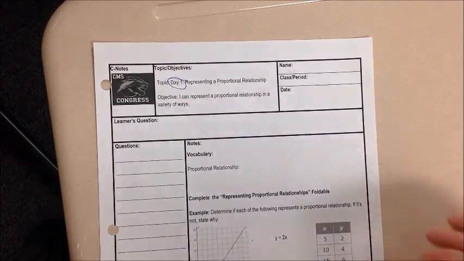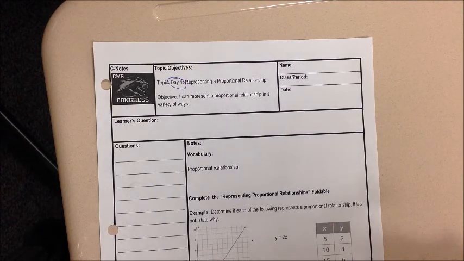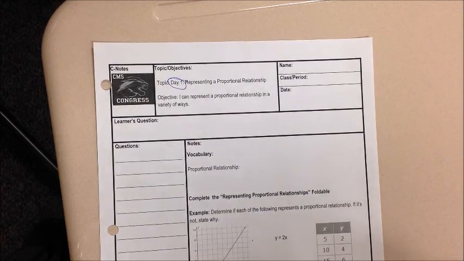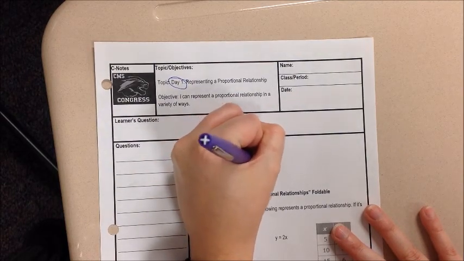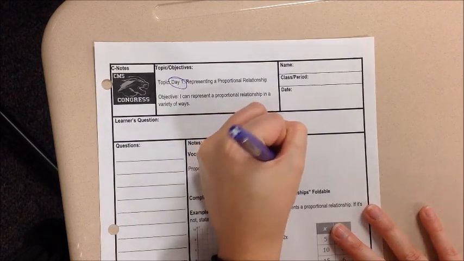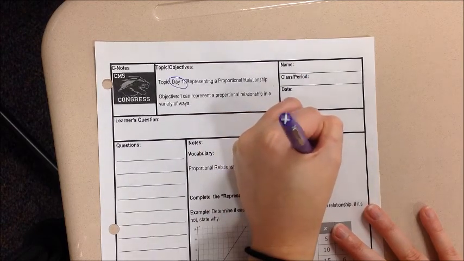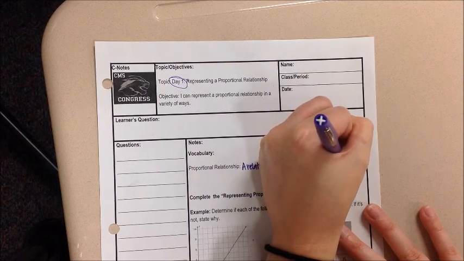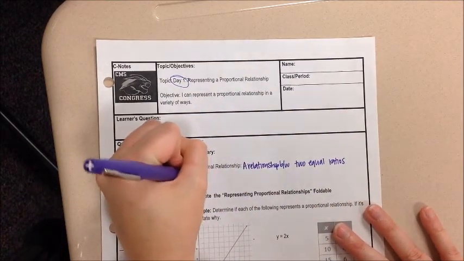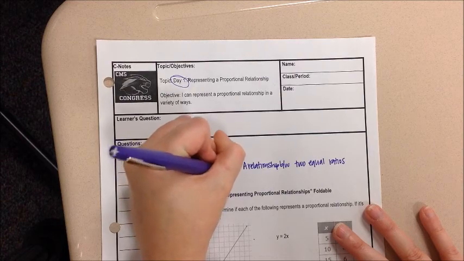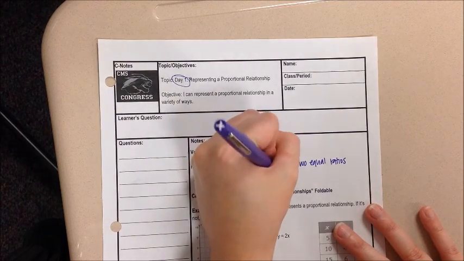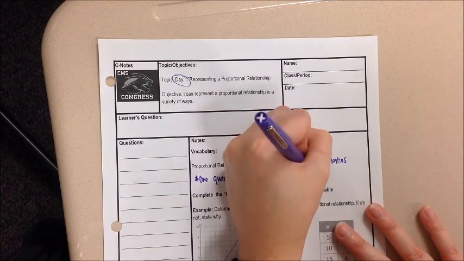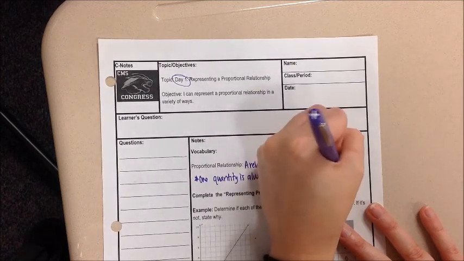Last year is when we actually learned about proportional relationships. I think that was when I was gone, so you may not remember that. So we're just going to review what a proportional relationship is. A proportional relationship is a relationship between two equal ratios. Okay, so basically what you're looking for is that one quantity is always a constant multiple of the other.